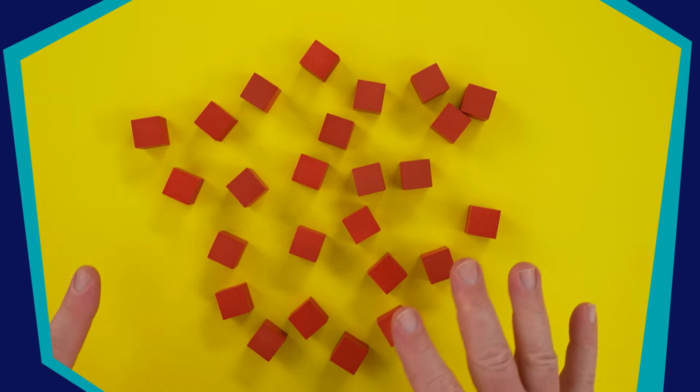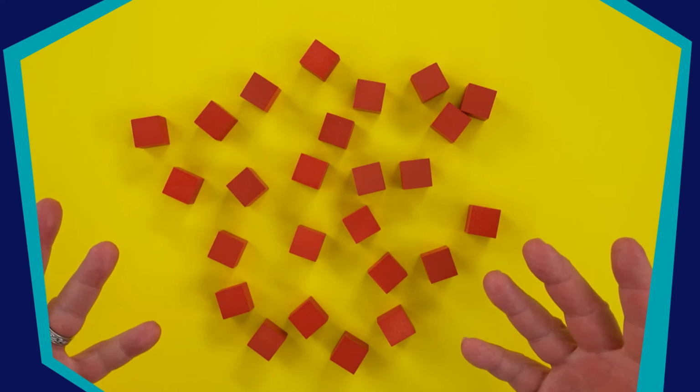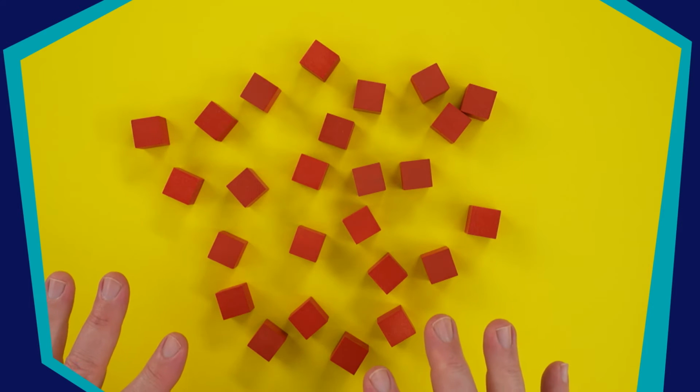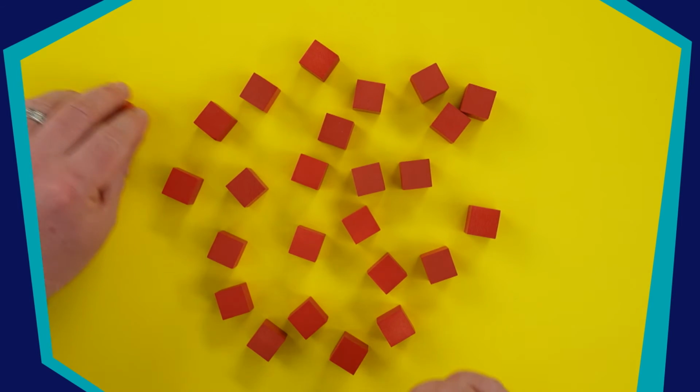Let's do one more representation using base 10 blocks. I've got 25 blocks here, and I want to put them into 5 groups. I'll just drop the blocks in the groups. Since we have a small number of blocks, I'll use individual ones. Later, we'll use some bigger numbers, but for now, just singles.